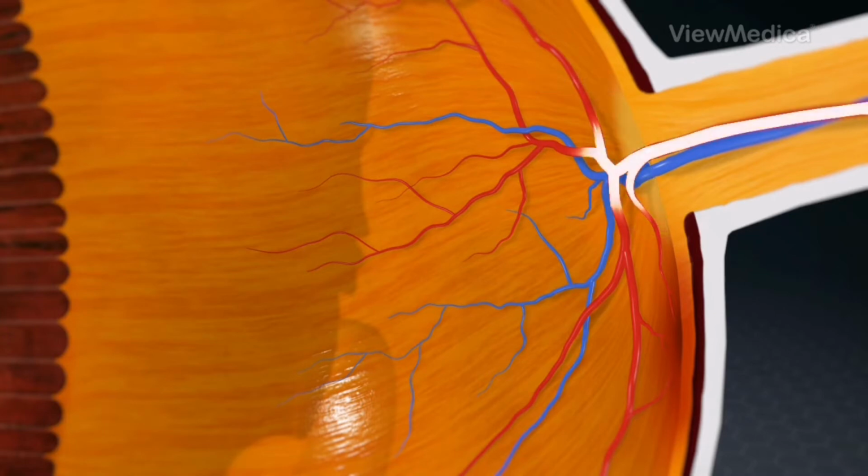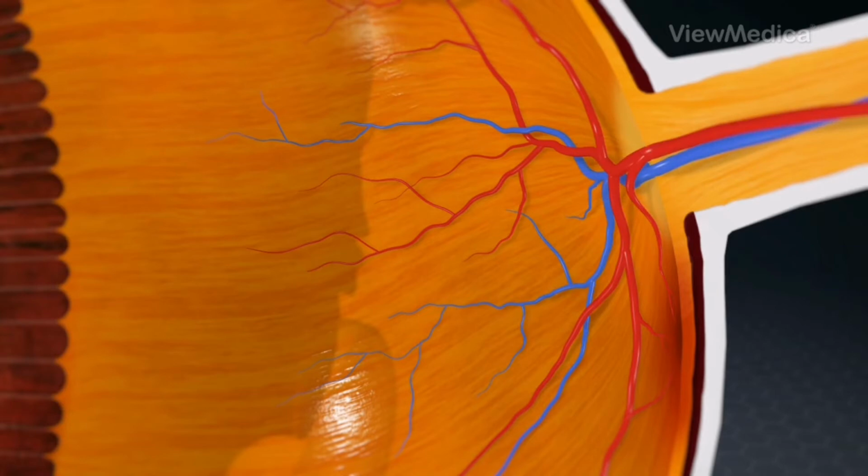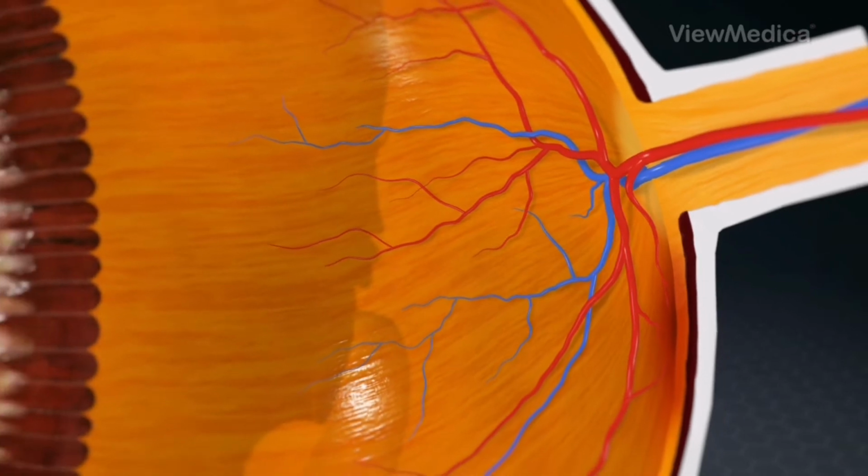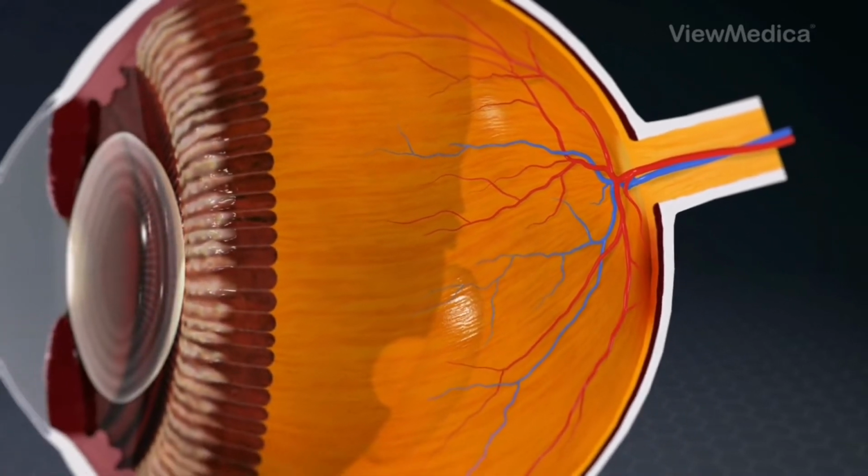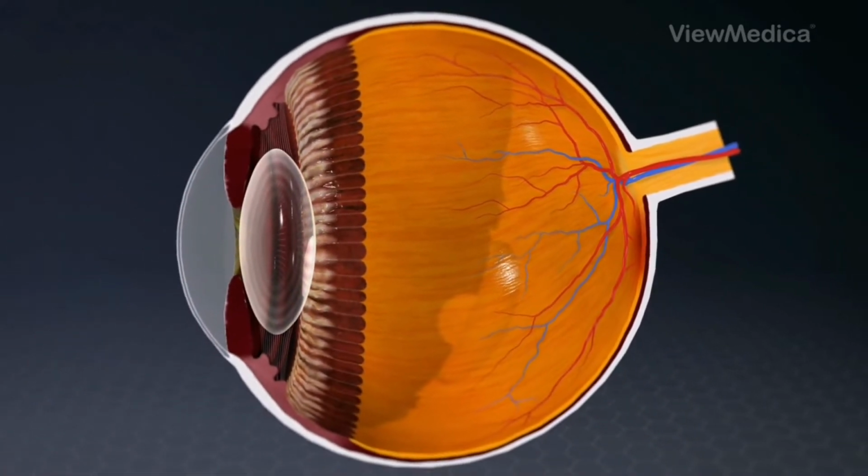The central artery and vein of the retina are bundled with the optic nerve. The branches of these vessels carry blood to and from the retina's inner surface.